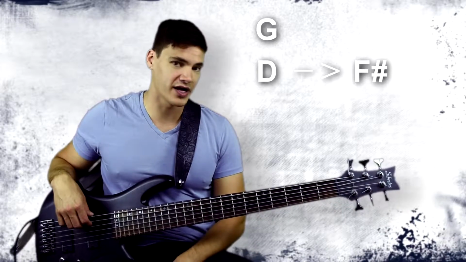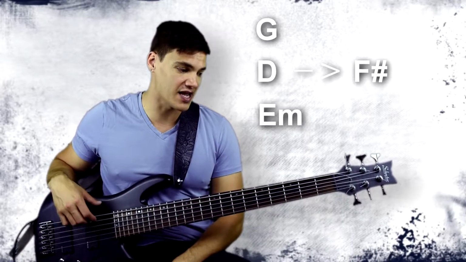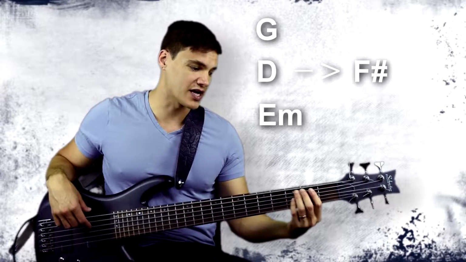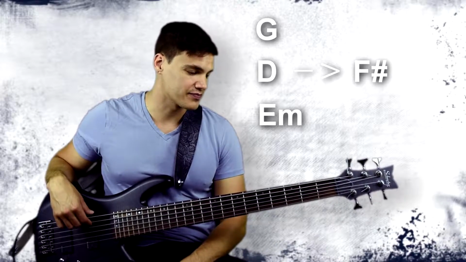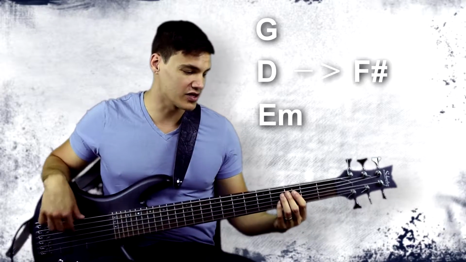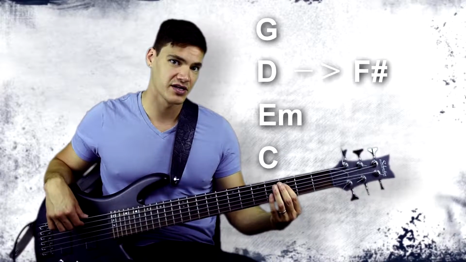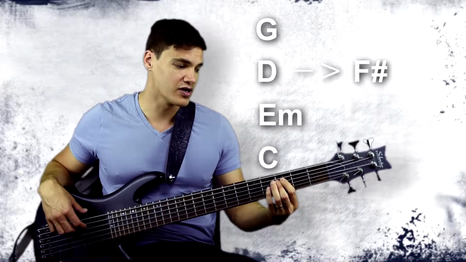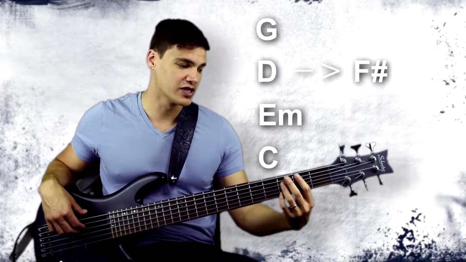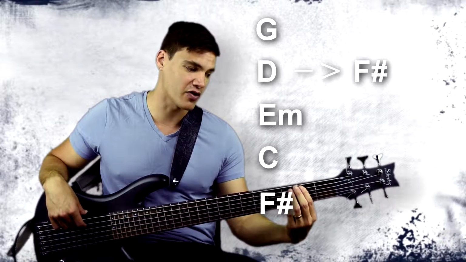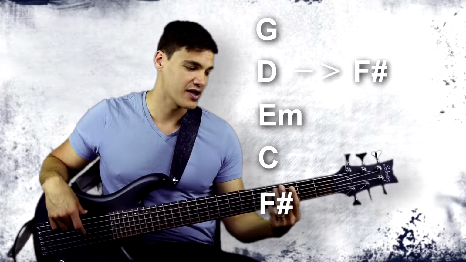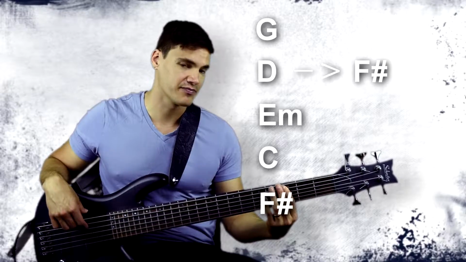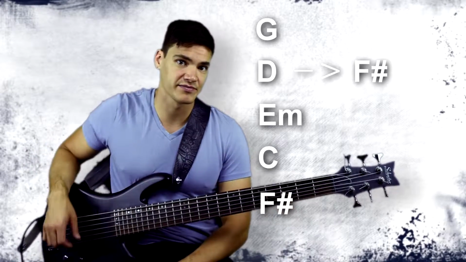Then we're going to be leaving the E minor the same. So this gives a nice walk down feel to that E minor. Next, we're going to be playing your C chord, and then halfway through, right before we go back to the root, you're going to be playing an F sharp over that C. And then you're going to be resolving on your G. So this is what that will sound like.